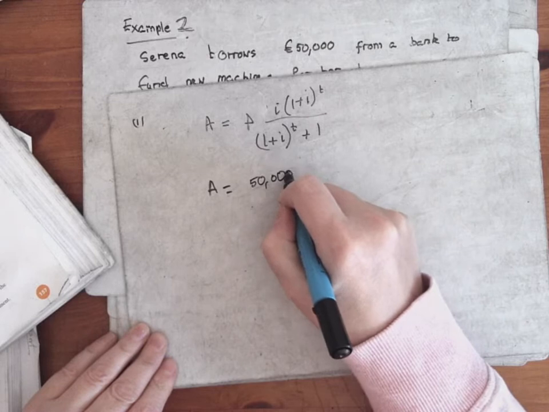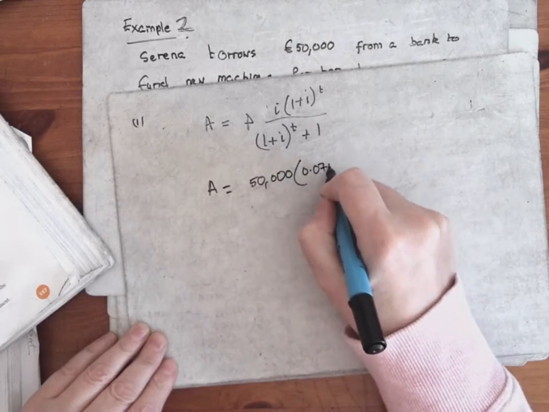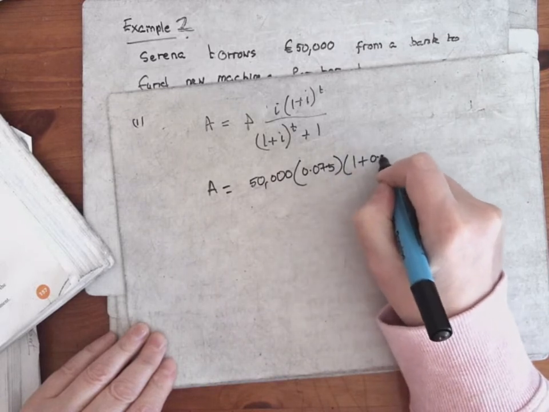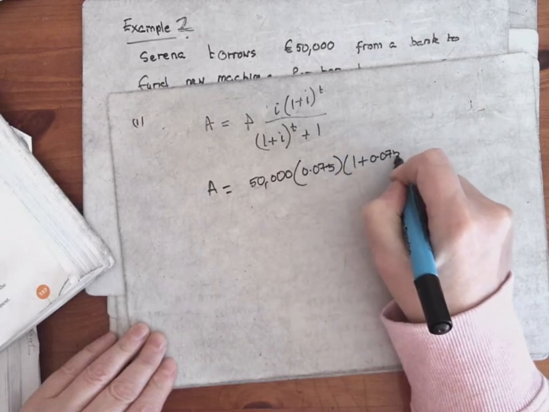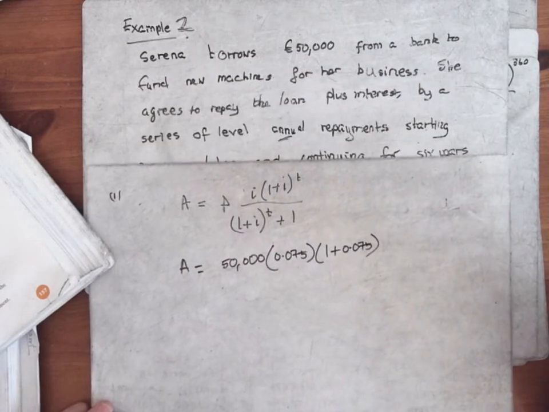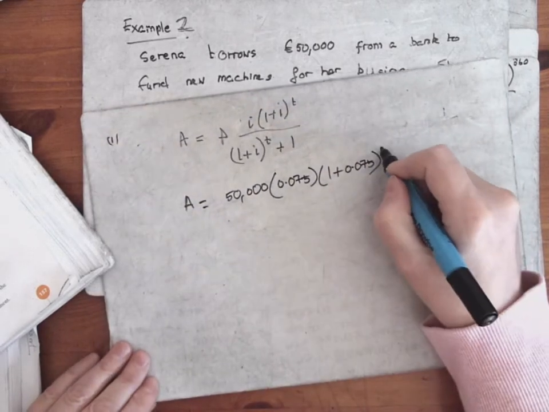The interest rate is 7.5%, so 0.075 times 1 plus 0.075 to the power of how many years did we say? Six years for the business, right?